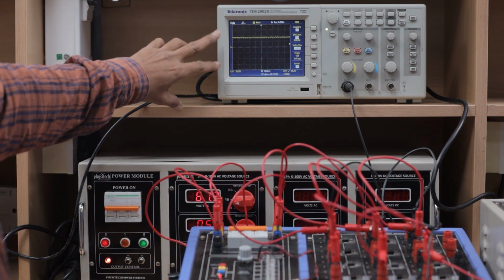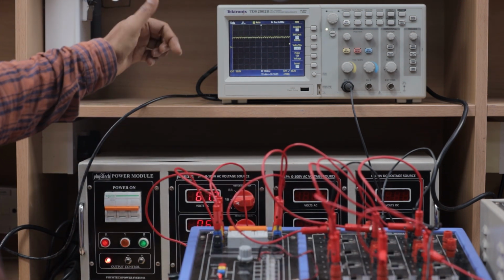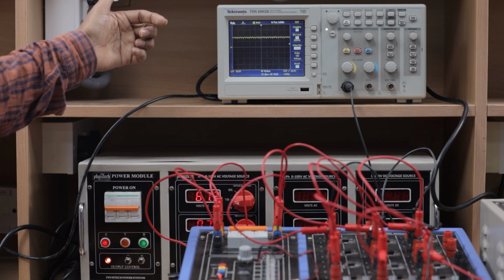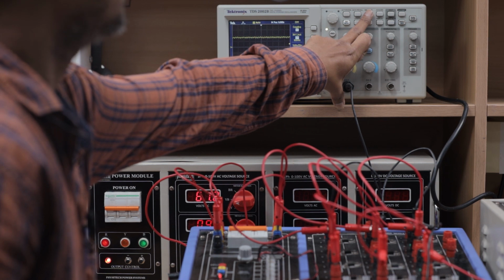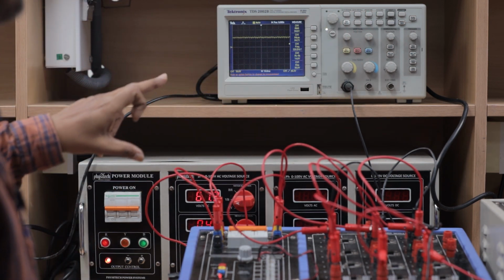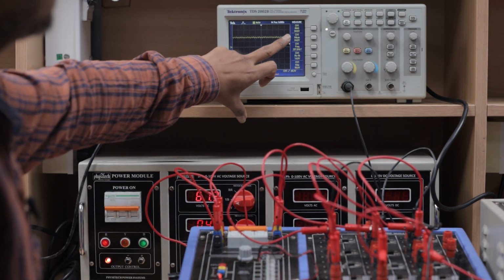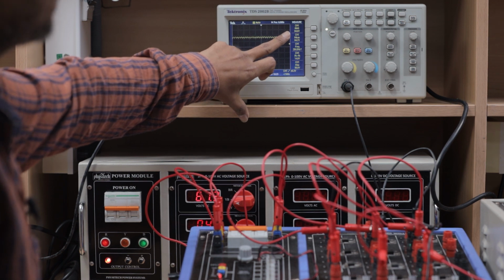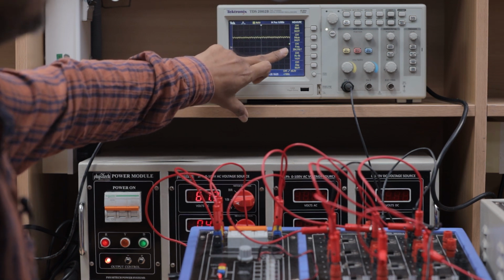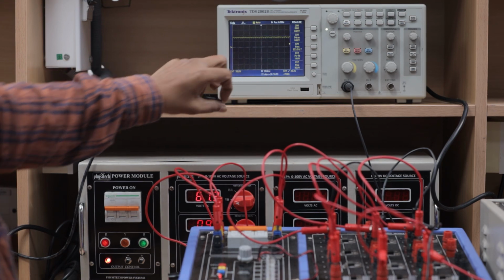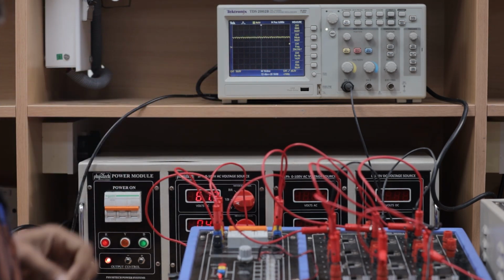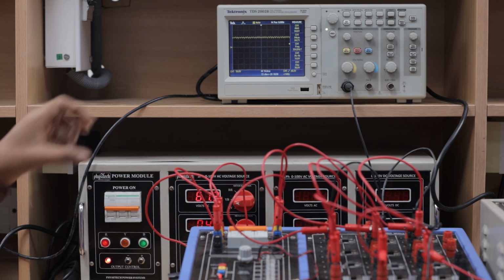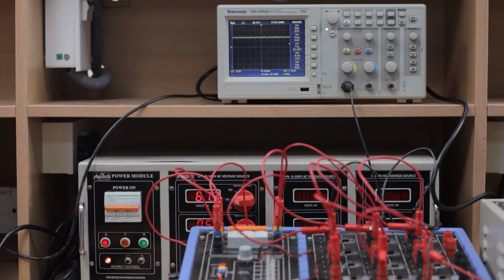Now from this waveform you will measure the mean and RMS voltages. For this, press the measurement button, and after pressing this the DSO will display RMS and mean, and the output voltage frequency as 300 Hz. This waveform you have to capture in the PC.